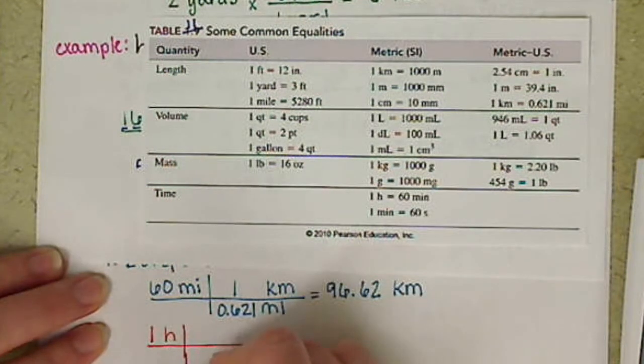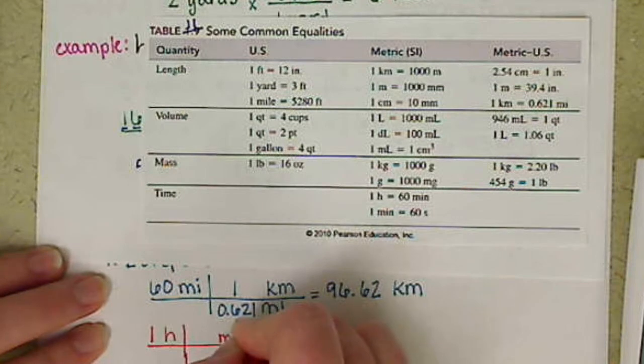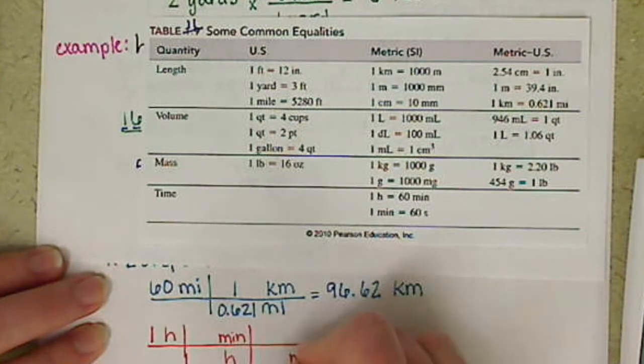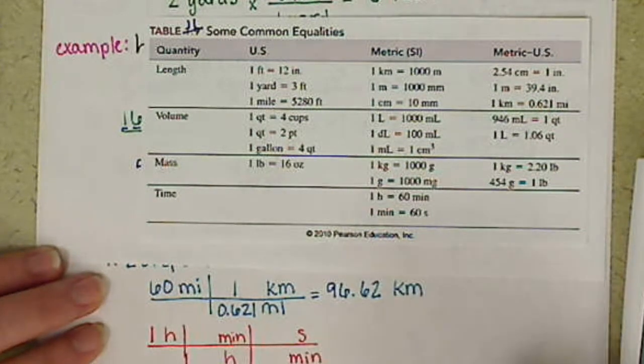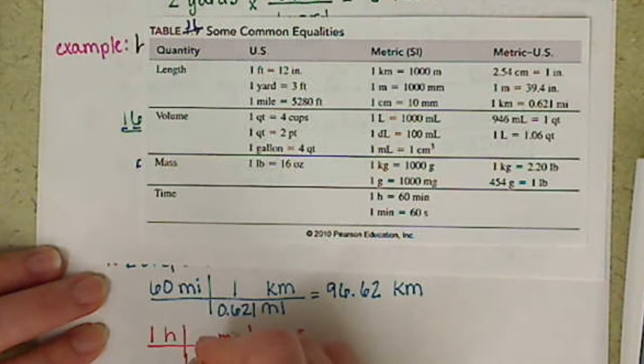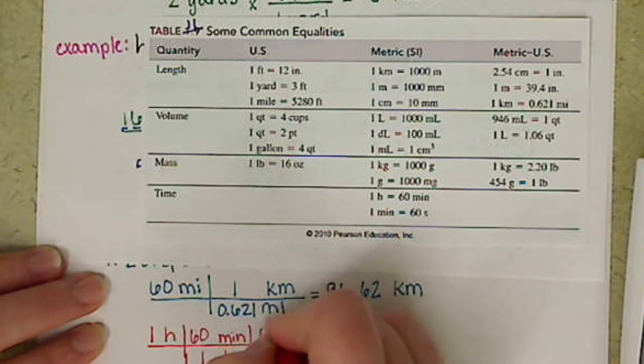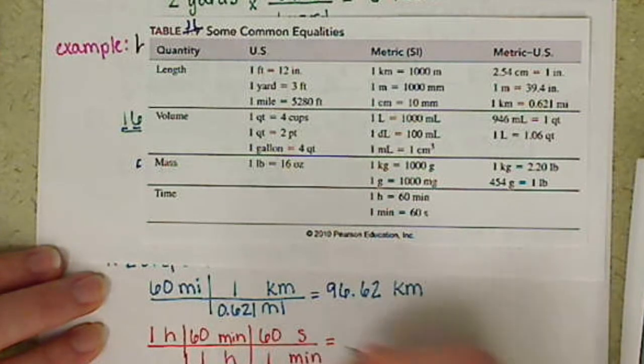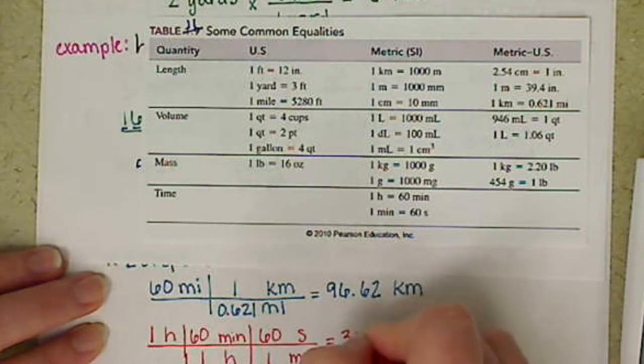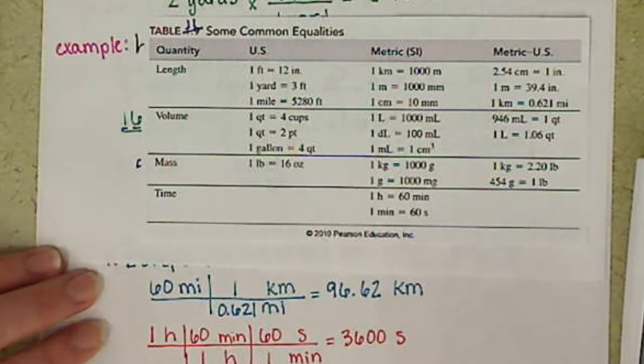So I'm going to go from hours to minutes, and then minutes to seconds. Remember I put hours down on the bottom so that those two cancel. Minutes up top so that I can say in 1 hour there's 60 minutes. Then minutes went down in the denominator so that those cancel. Seconds up top. So in 1 minute we have 60 seconds. And this will end up to 3,600 seconds.